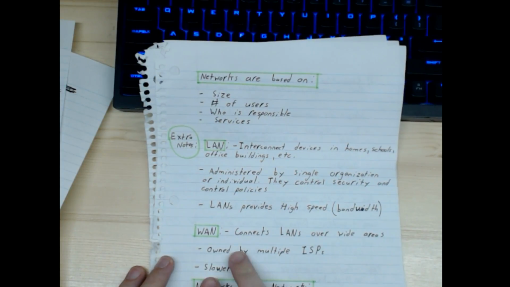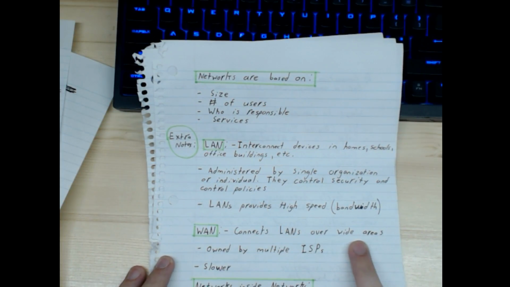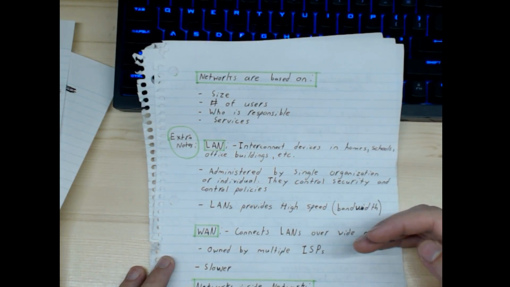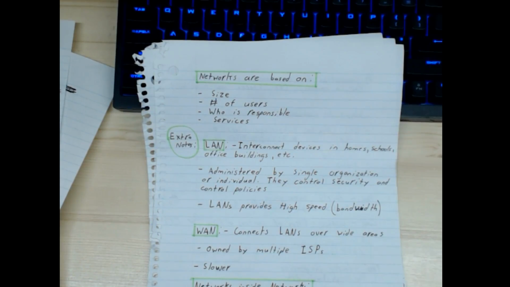Compared to a WAN, which is connected LANs over wide areas, owned by multiple ISPs, and it's slower. So wide areas, let's actually make a note of that.